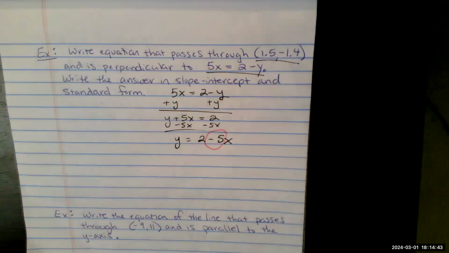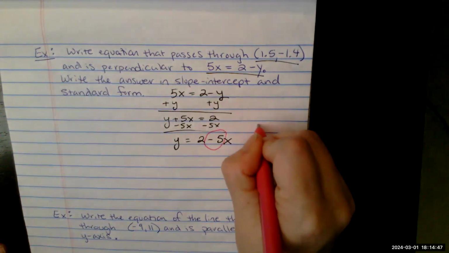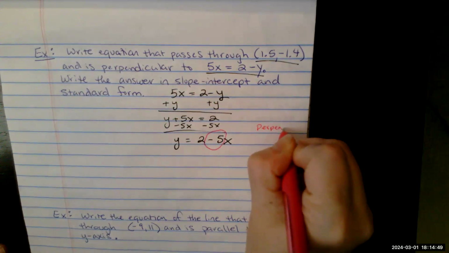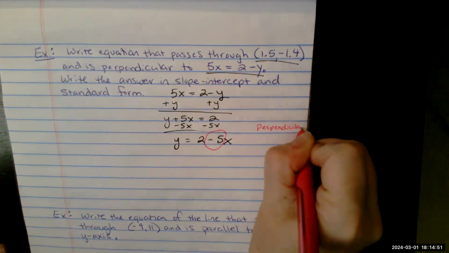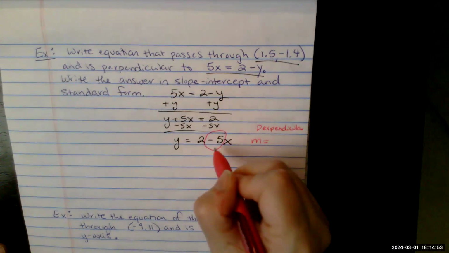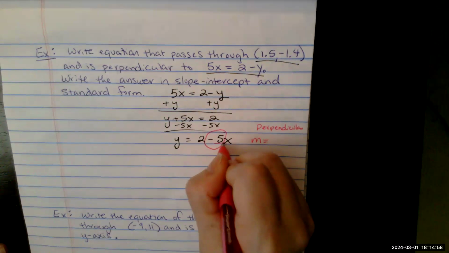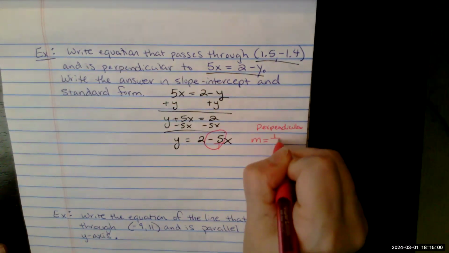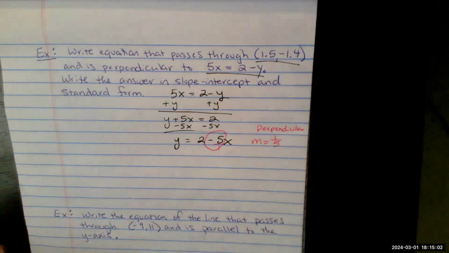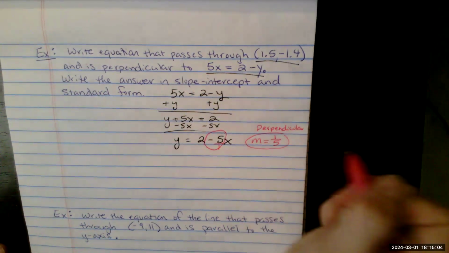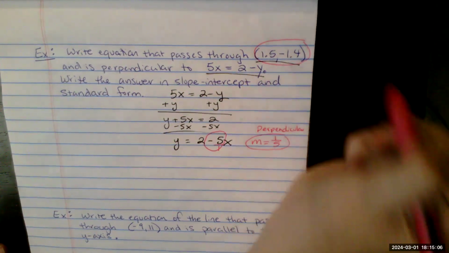But remember, we're not doing parallel this time. So since they want perpendicular, my slope is going to be the opposite, which means it'll be positive, and the reciprocal. So instead of 5/1, I need to flip that to get 1/5. So here is my slope, here is my point.